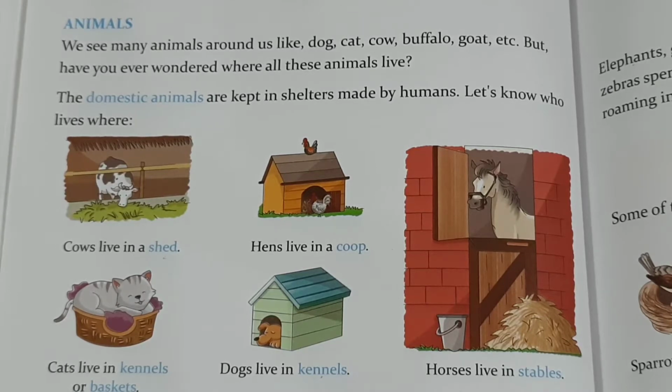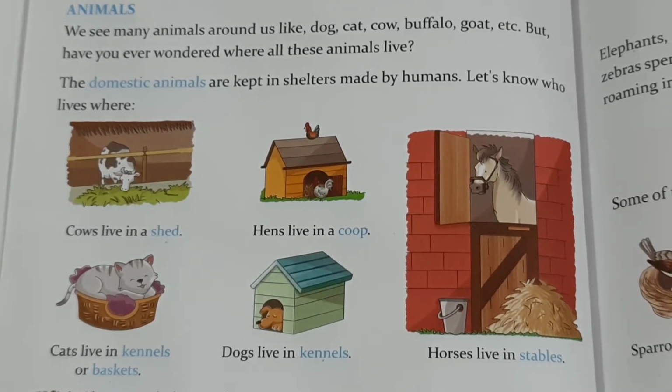Okay? And they also give us plenty of things which are very useful for us. So in this lesson, children, you are going to learn about the homes of these animals and you will also get to know about the things that we get from them. Okay, children? So look here.